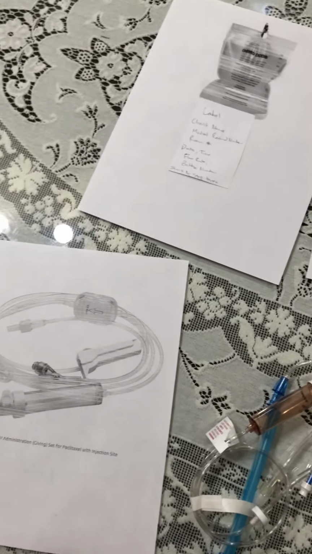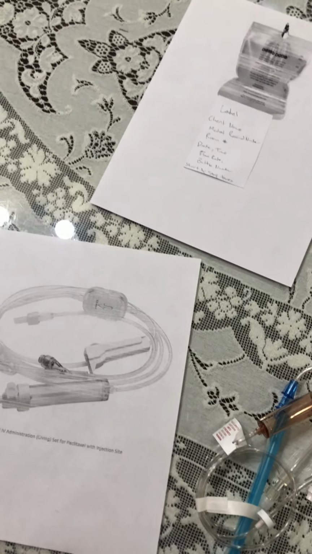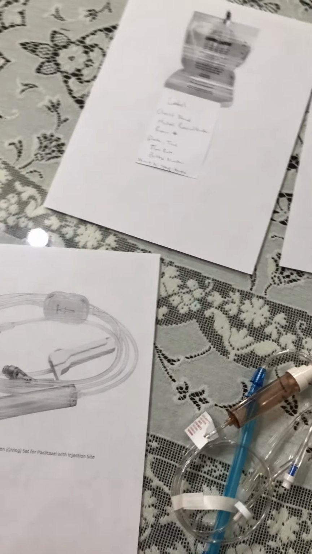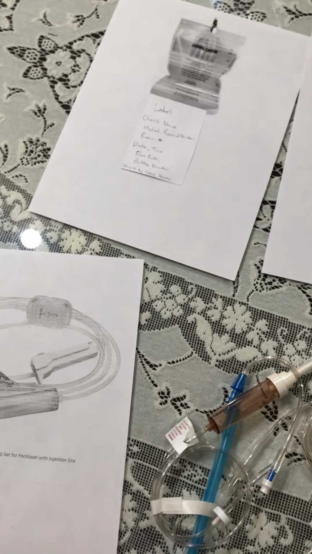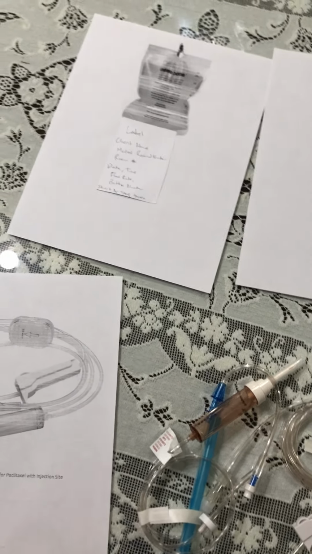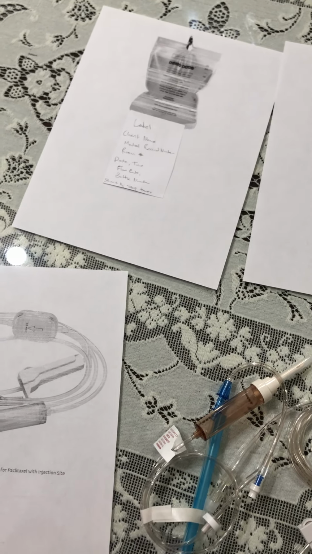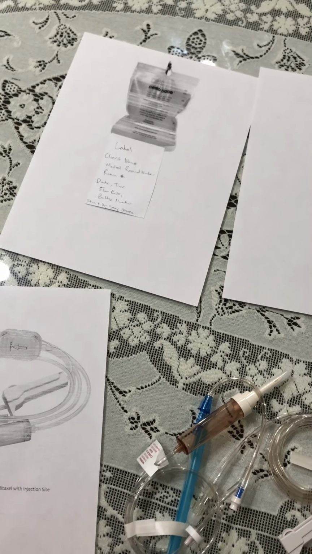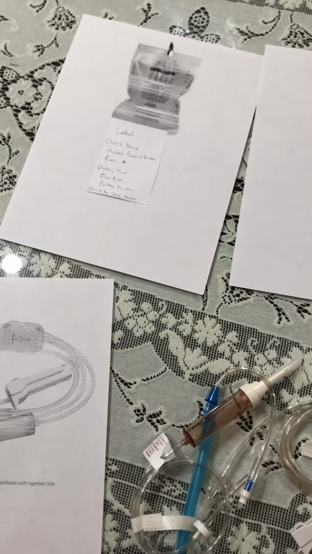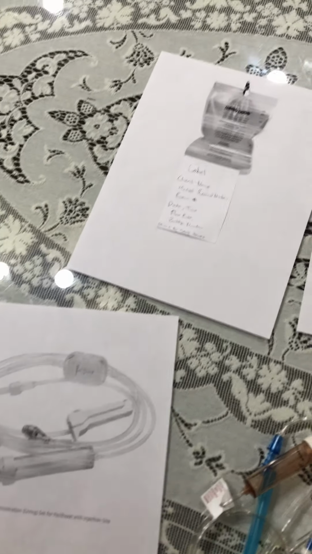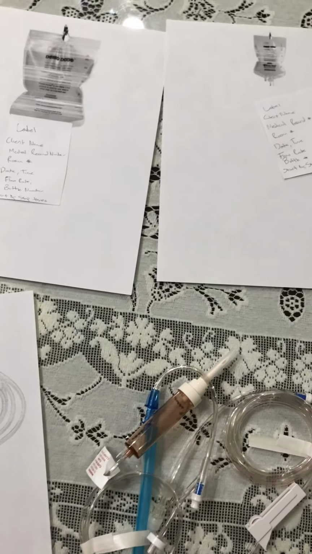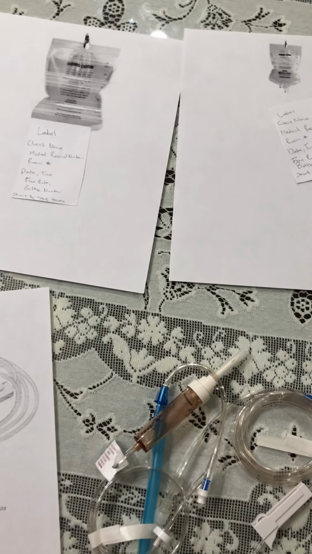I now need to explain the procedure to him. I am going to be giving you TPN and lipids. This is because right now you are not absorbing your nutrients well because you are having some gastrointestinal issues. It's not working right now and you're not absorbing nutrients. So we need to administer this TPN solution and lipid solution into your central access device, and that's going to help you get the nutrients you need.